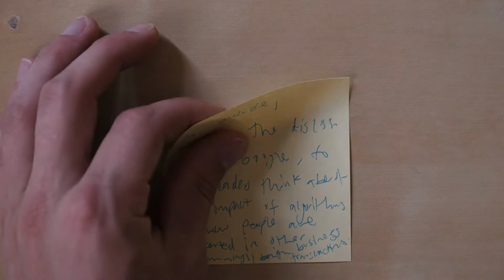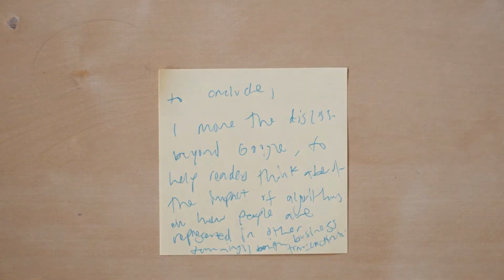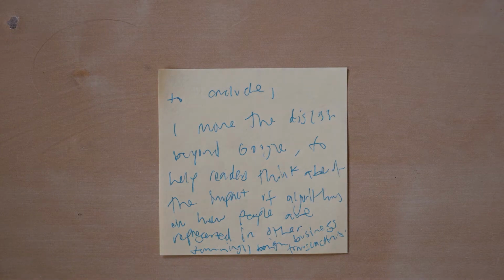And to conclude, she looks at another kind of algorithm-driven app, which is Yelp, and discusses how beyond Google, readers can understand and think about the impact of algorithms, looking at people and how they're represented in other businesses that are seemingly benign transactions, she says.